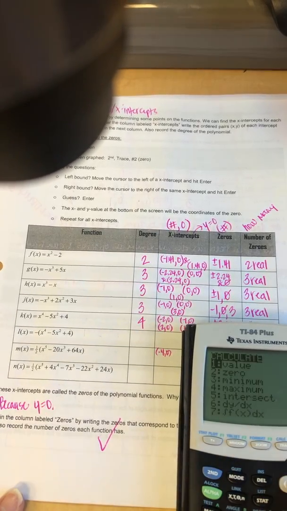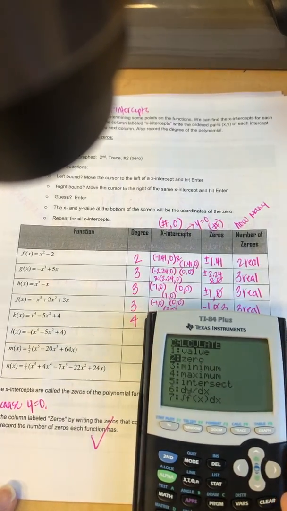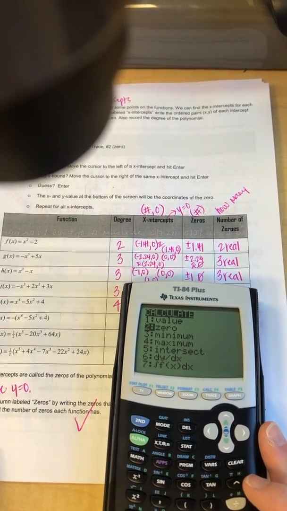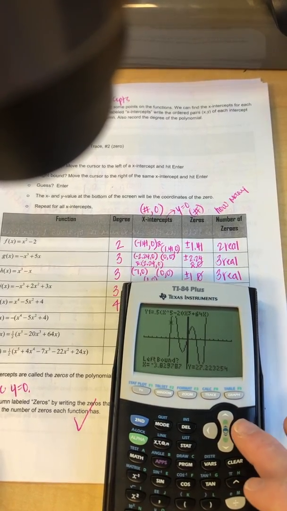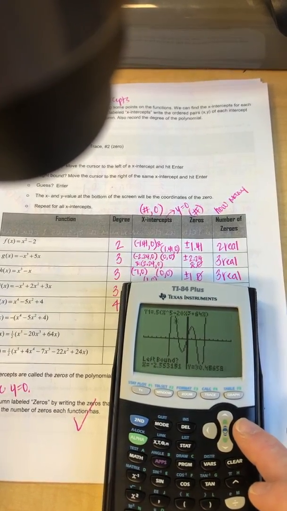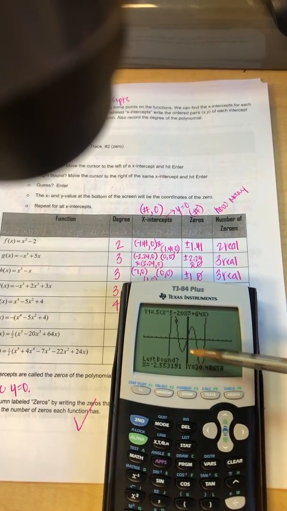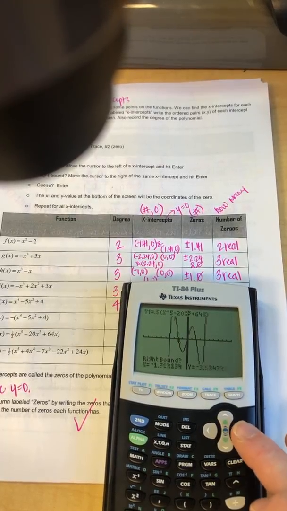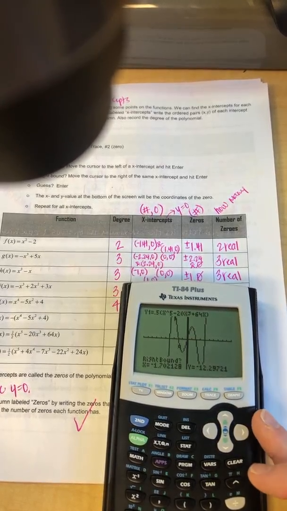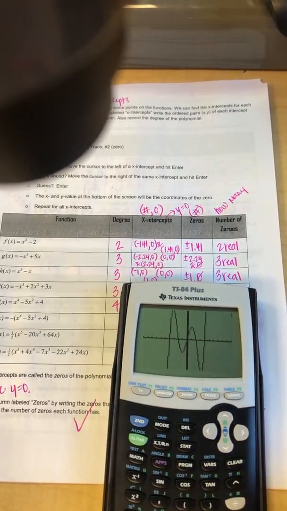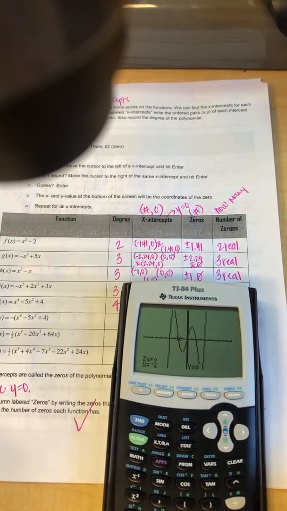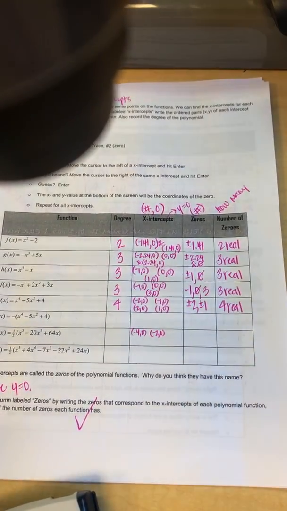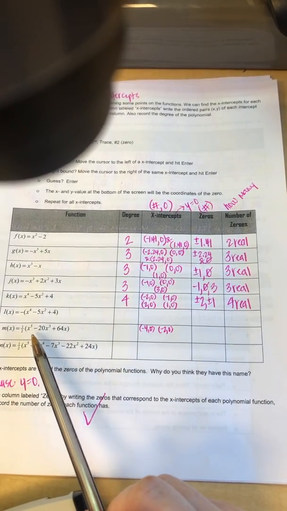All right. Let's go in and let's do it again. I'm going to do number 2. I'm going to move over to this 0. Notice this time, to be on the left side, it's above the x-axis. I'm going to move to the right side, so just hitting that arrow to the right and hit enter. Hit enter one more time. And I got another pretty one, didn't I? So negative 2, 0.